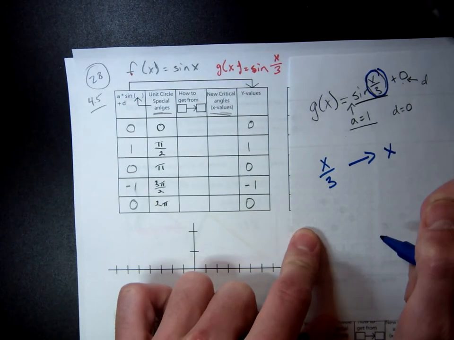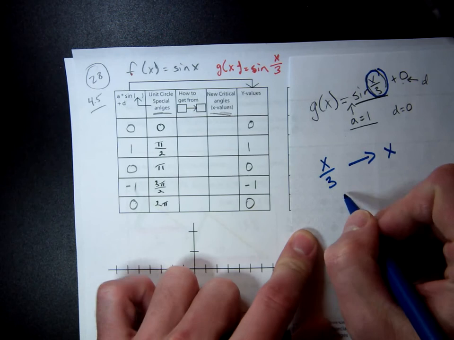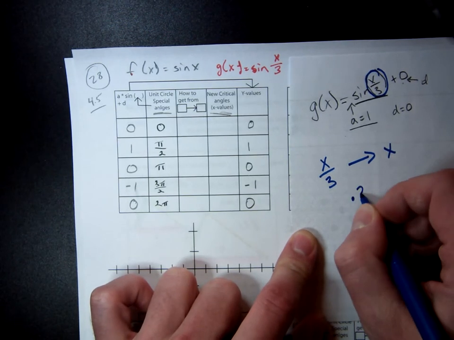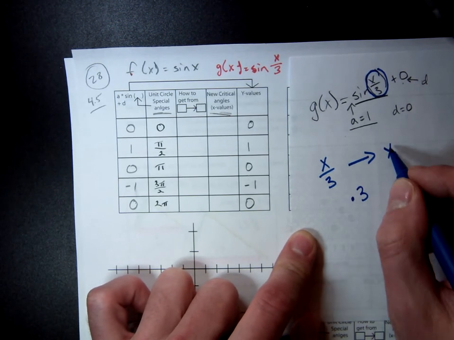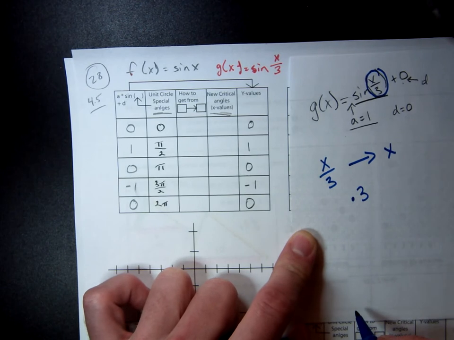So I take x over 3, and I can see, and hopefully you can too, that what I need to do is multiply x over 3 times 3, and then I will get back to x.